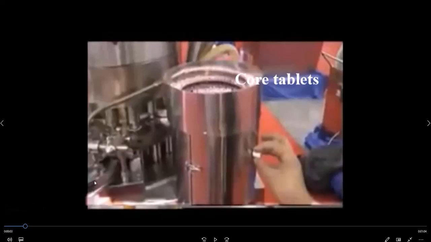Each cavity will take one of the core tablets. These core tablets will be located exactly at the center of a die cavity. This die cavity is already partially filled with the coating material or the shell material. Then it will be compressed. Then the rest of the shell material will be added and compressed again and then ejected. This is the video that I have showed you before, and I will show you the video again now.